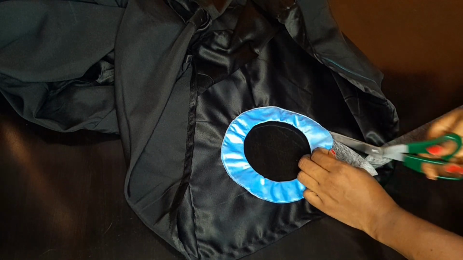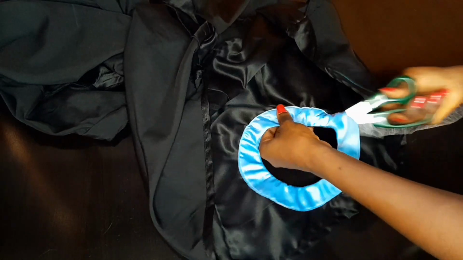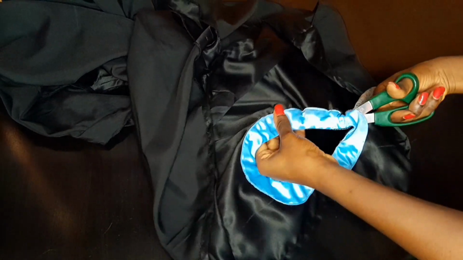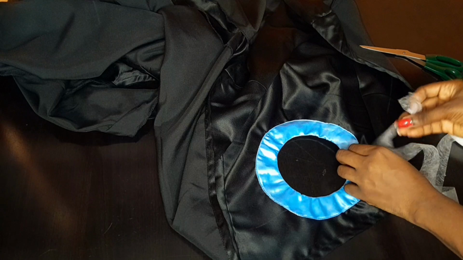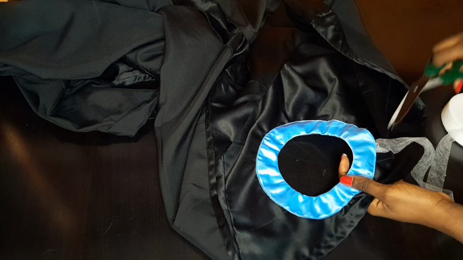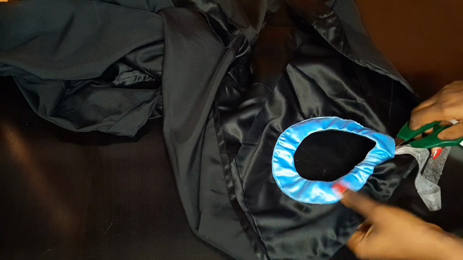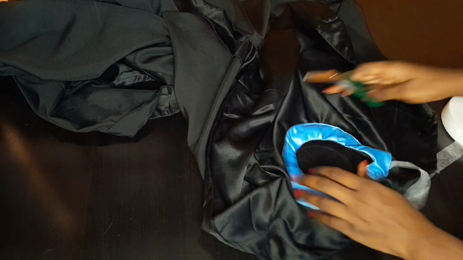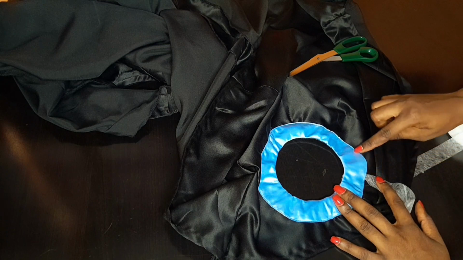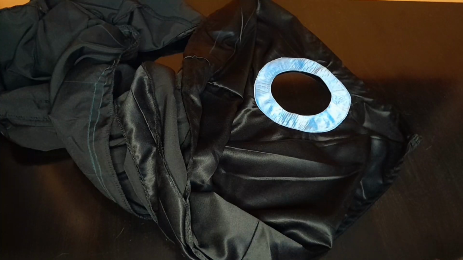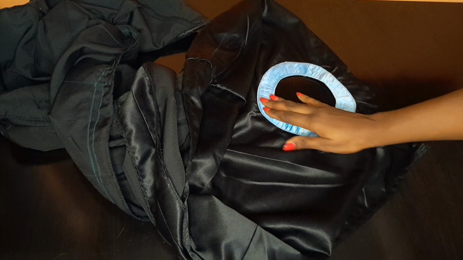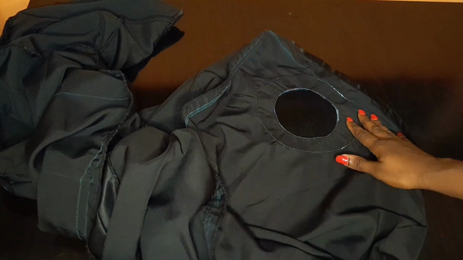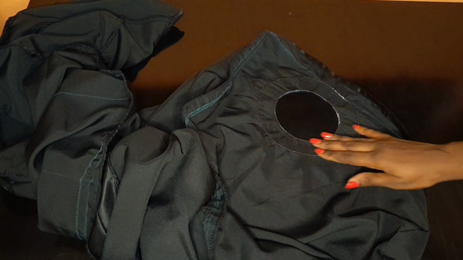I realized my fabric is not exactly stretchy. I don't quite know how to define it, so I want to put my hemming gum just to see if I will be able to get the smoothness. So this is what it looks like. Repeat this process for the rest of the circles, or should I say the design you'll be placing on it.